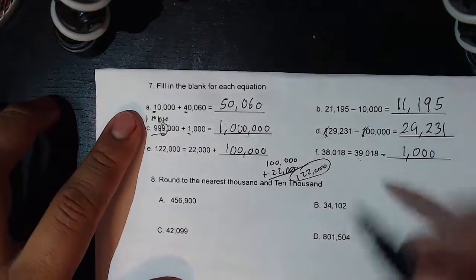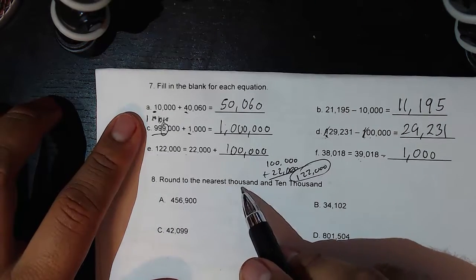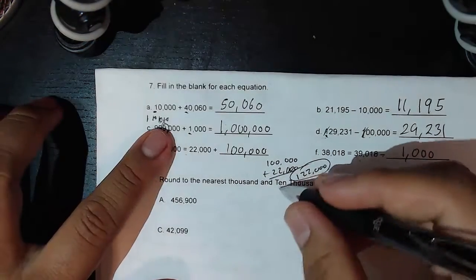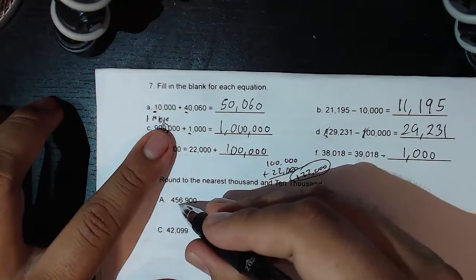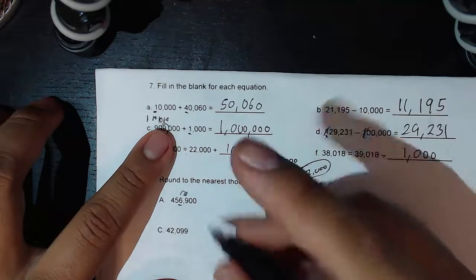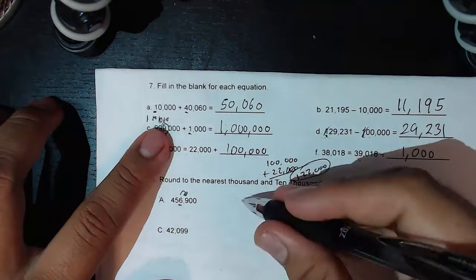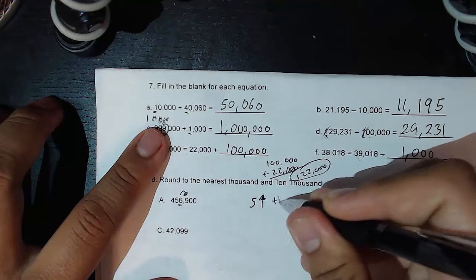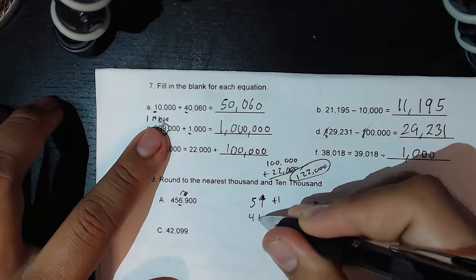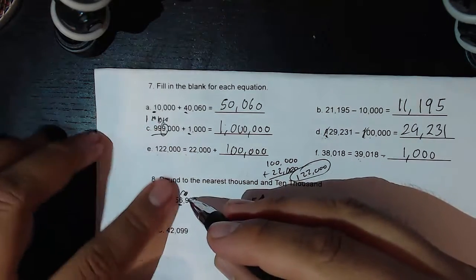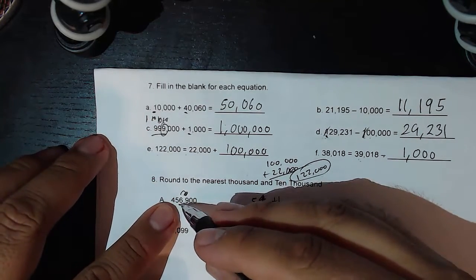Now, this bottom portion is round to the nearest 1,000 and 10,000. So the nearest 1,000, let's do that one first. Here's my thousands place. The number next to this number is a 9, which means my 6 is going to go up by 1 number. Because remember, if it's 5 or above, it goes up by 1. If it's 4 or below, it stays the same. So the 9 is bigger than 5, so my 6 is going to go up by 1.